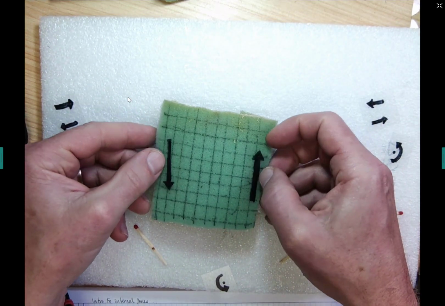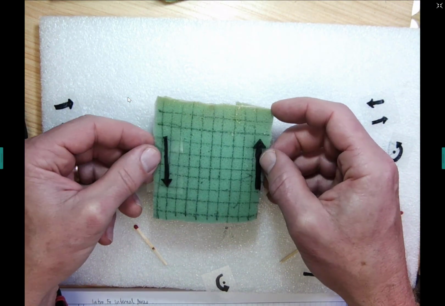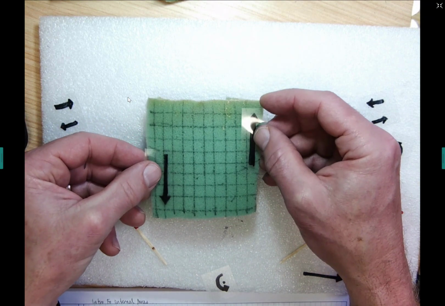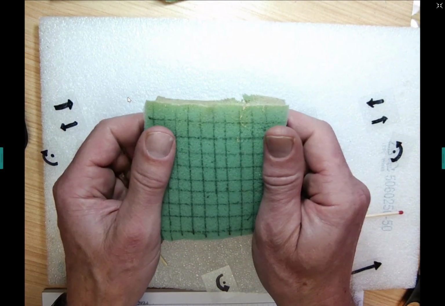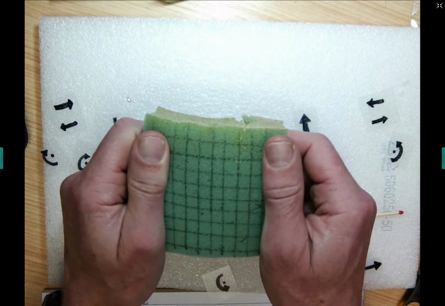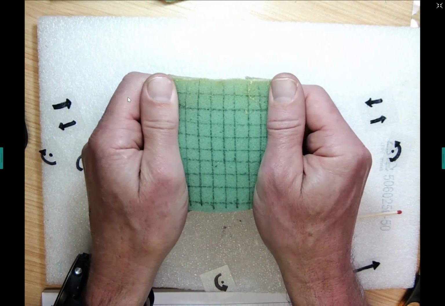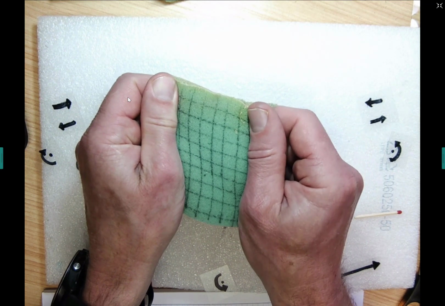If this was a couple, it would be free to rotate, but I'm defining this so that they have to stay in the same direction. They're not allowed to rotate. I have to grip the whole edge to get this to work.